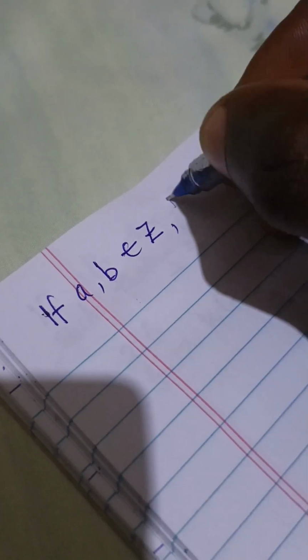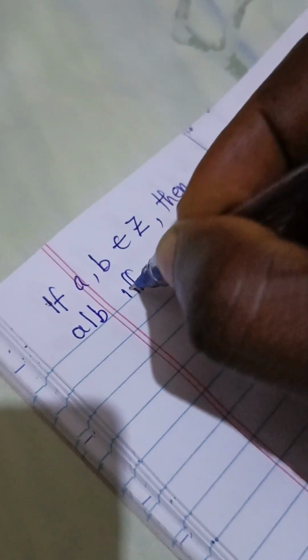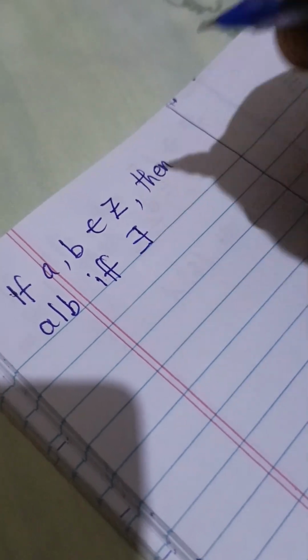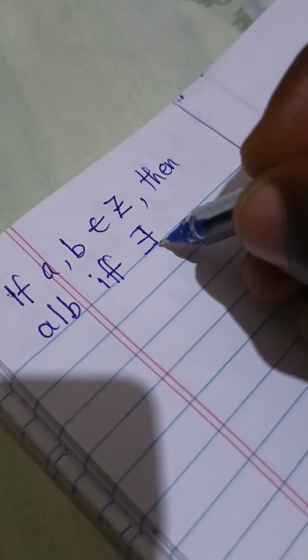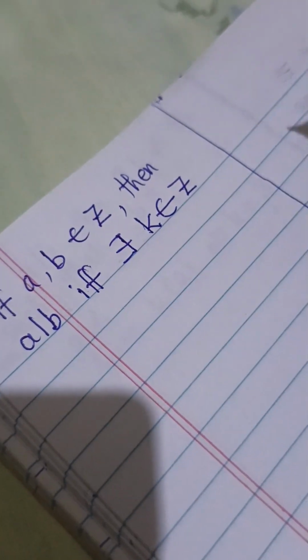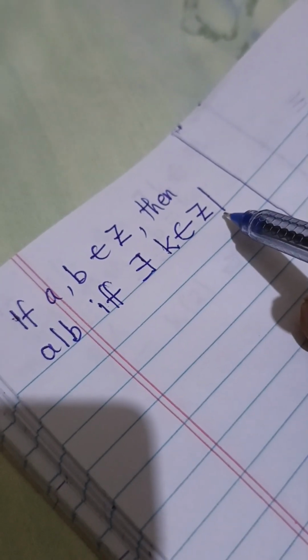Before we prove that, let's talk a little about divisibility of integers. When I say an integer, if A and B belong to the set of integers, which is written this way, then A divides B if and only if there exists an integer k, that is a k belonging to the set of integers, such that, this is how to write such that in math, B is equal to k times A.